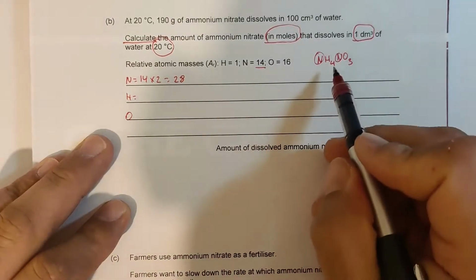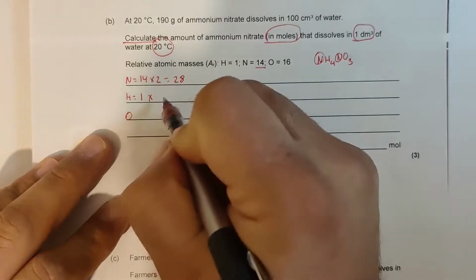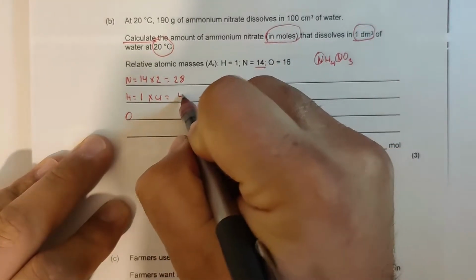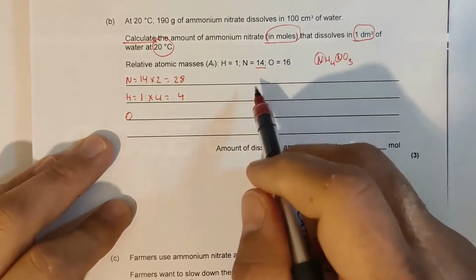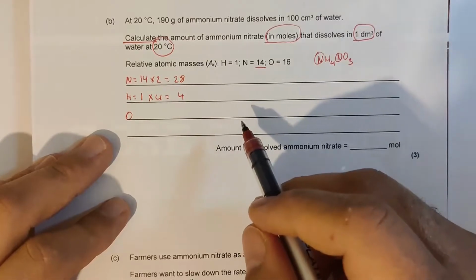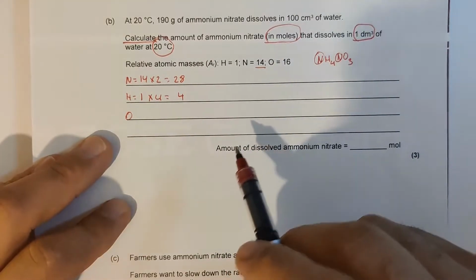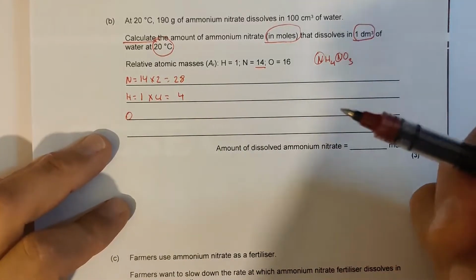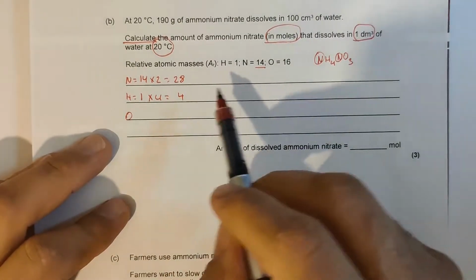Then hydrogens, you got 4. Hydrogen is 1 times 4, and that equals to 4. Okay, and it's giving you the numbers here. This is why it's foundation. If it was a higher tier, you will have to look for those in the periodic table yourself. Okay, if you're lucky, they will give them to you, but normally you have to look for them in your periodic table yourself. It's not difficult, it's just a little bit of a process to go around finding them and whatnot, but this is just easy peasy.